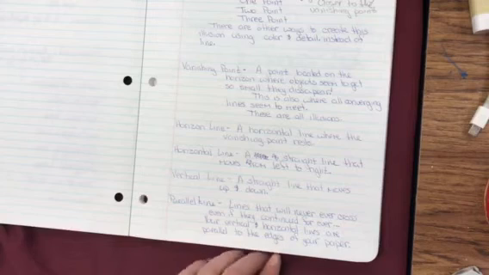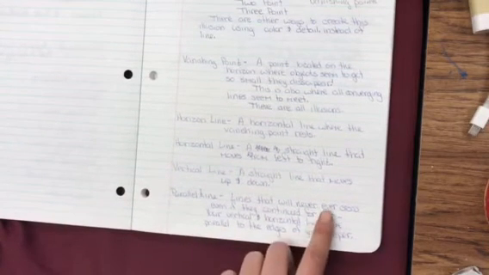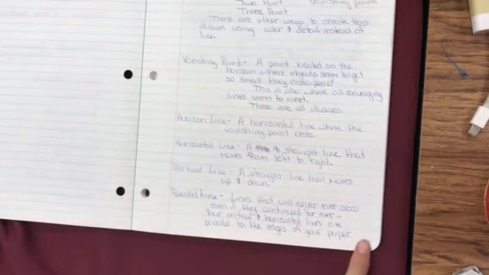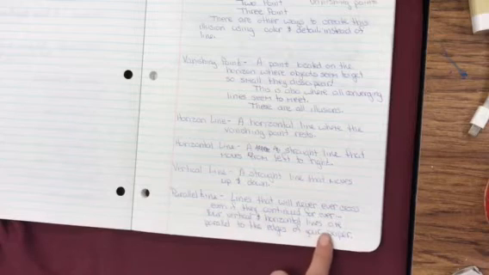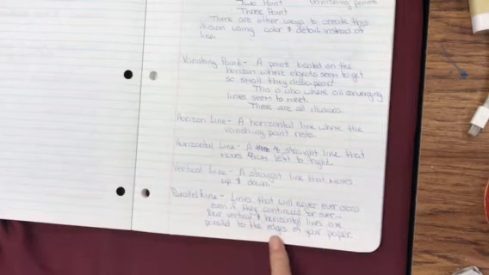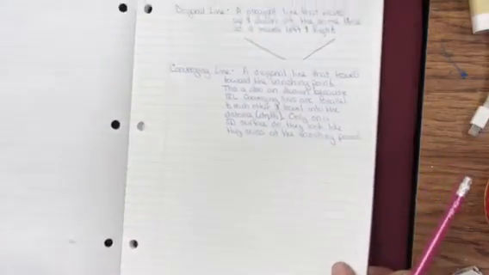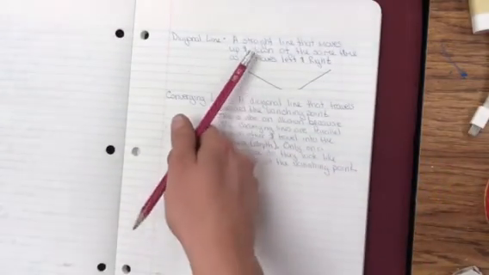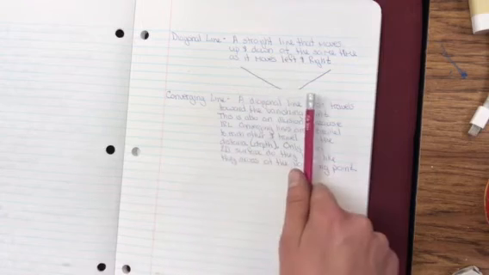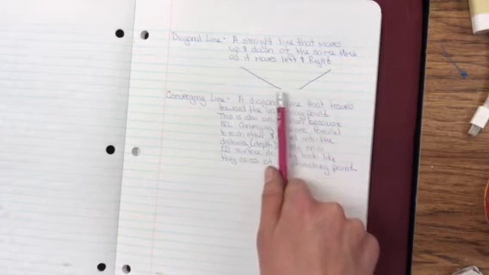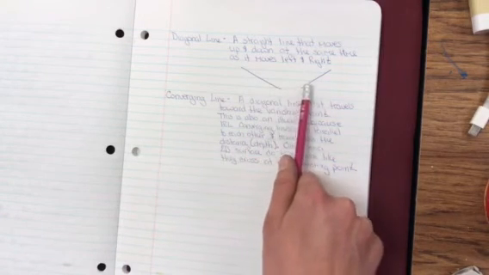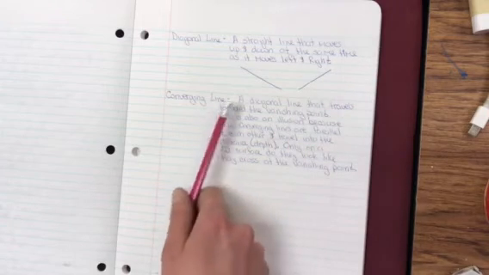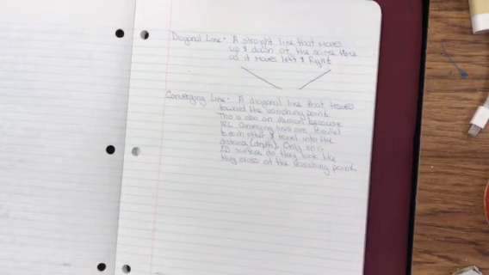Parallel lines are lines that will never, ever, ever cross, even if they continued on forever. Your vertical and horizontal lines should, in real life, be parallel to the edges of your paper. And then last, we've got diagonal line, a straight line that moves up and down at the same time as it moves from side to side. And then last, converging line is a diagonal line that travels towards the vanishing point.